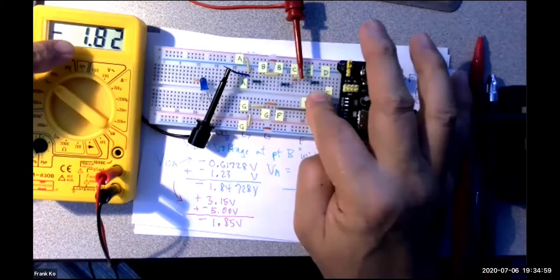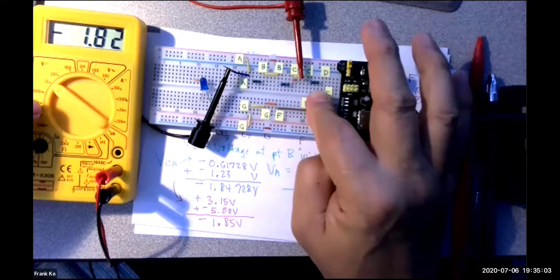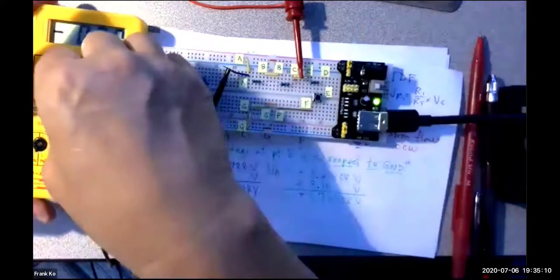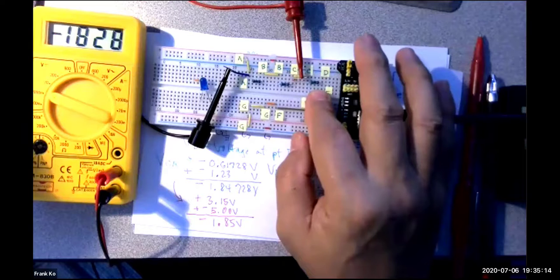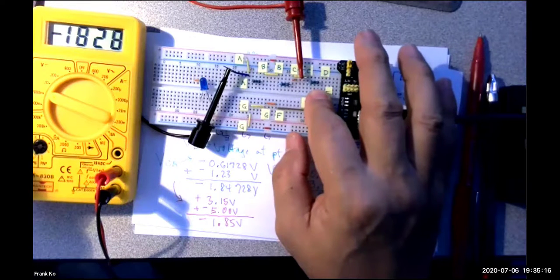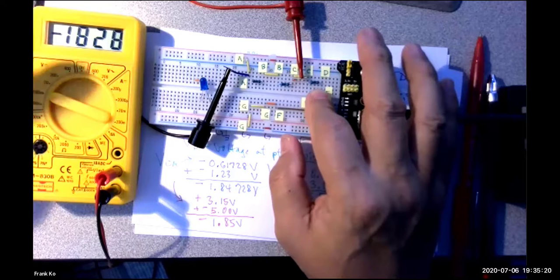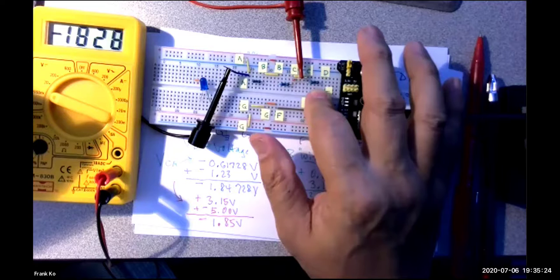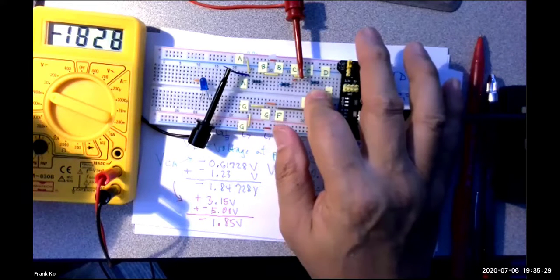Now, since this is less than 2 volts, can I get one more digit of accuracy if I change from the 20-volt maximum scale to the 2-volt maximum scale? I will do so now, and see if I get that digit. Yep. I have 1829 millivolts, which is 1.828 volts. Pretty good.